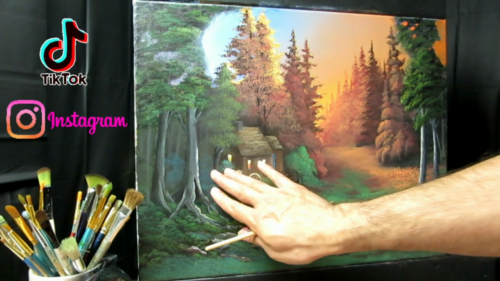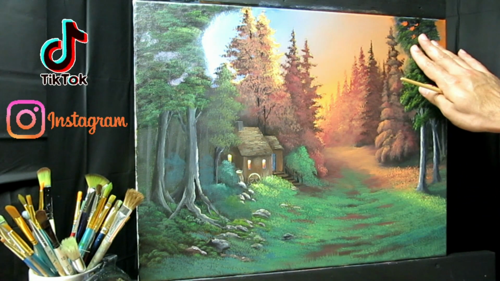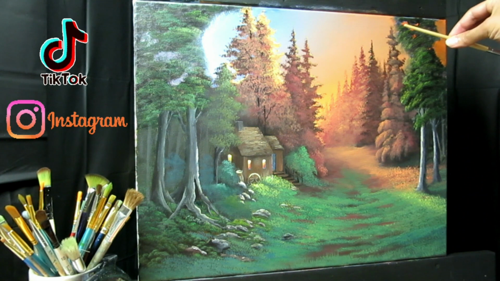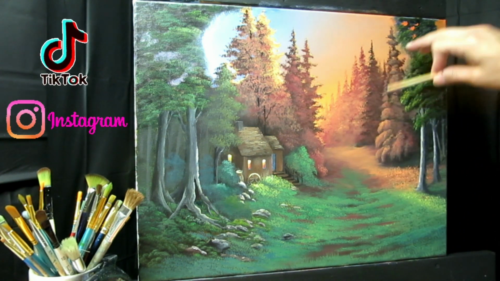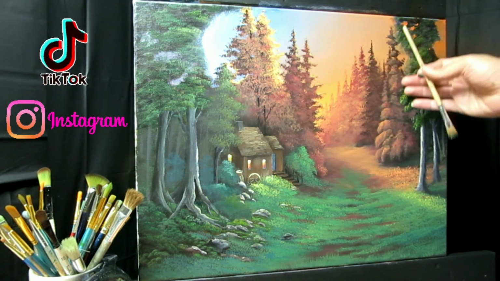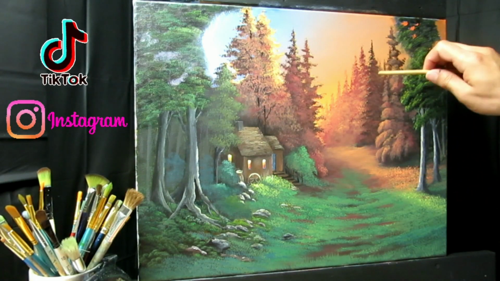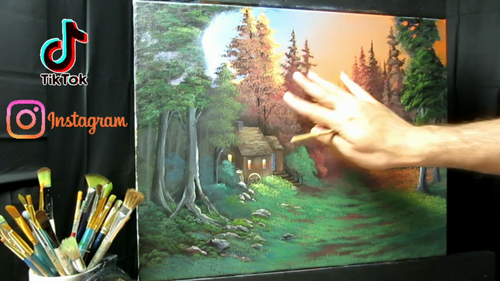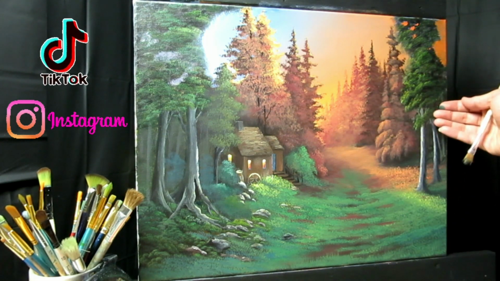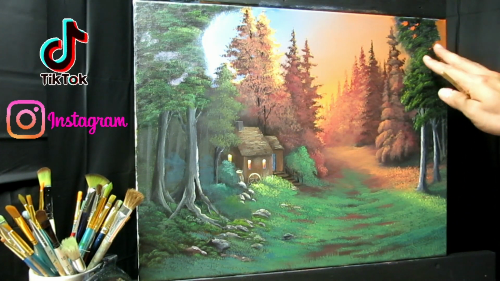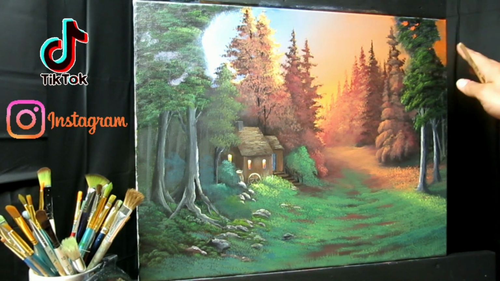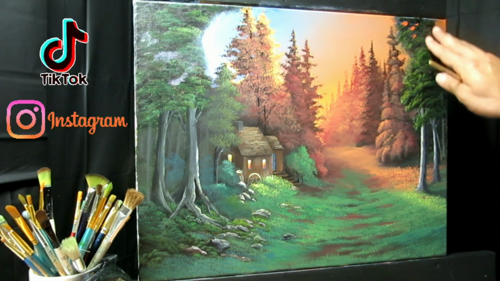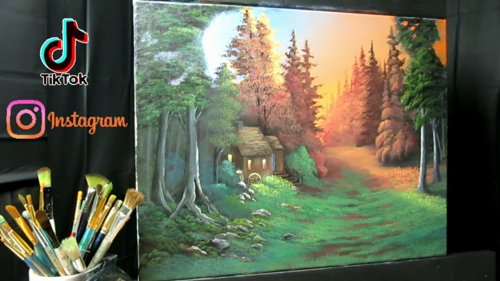Alright, so we're gonna move away from this area to this big tree over here. Now this tree is catching some of the light that is coming through on this side, the left side of the tree. So we're gonna indicate that with those values, green, orange, and then the right side is going to be darkest part of the tree, which is going to be dark green and maybe some blue even. So we're going to go ahead with a flat brush.